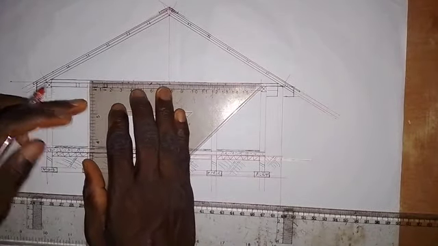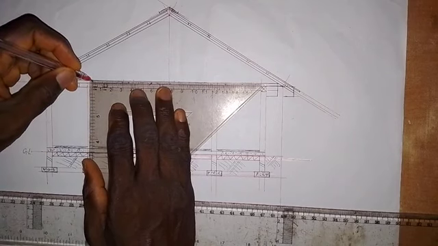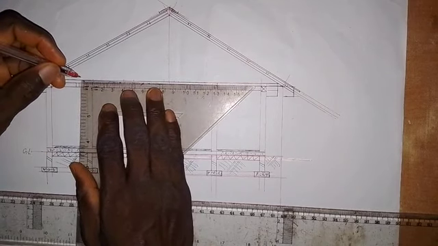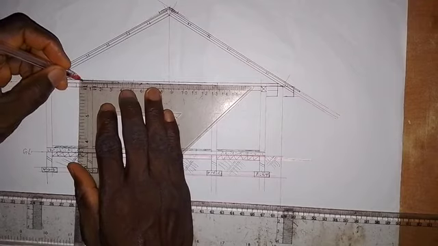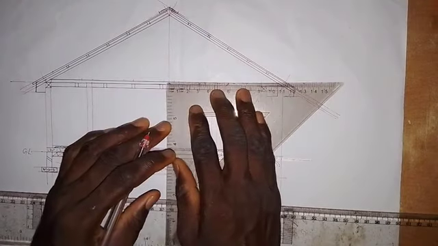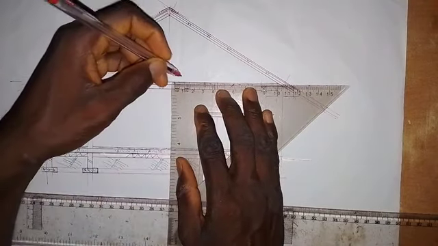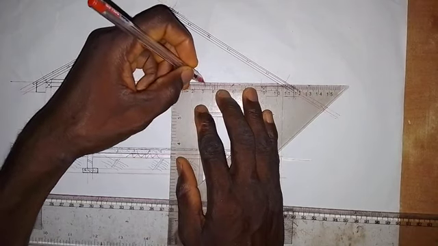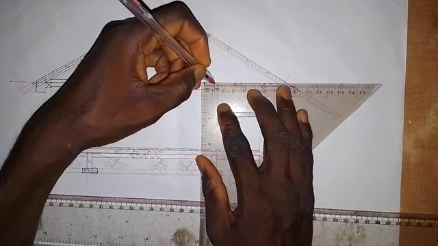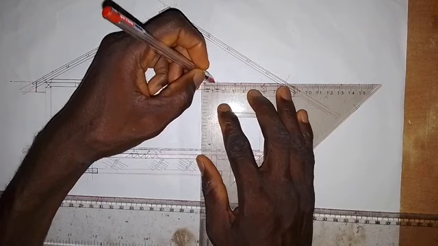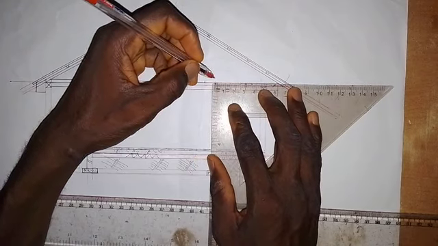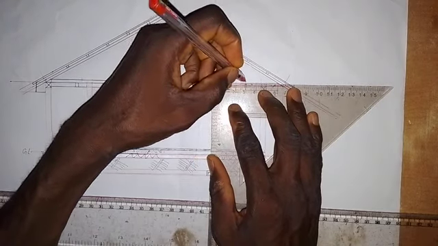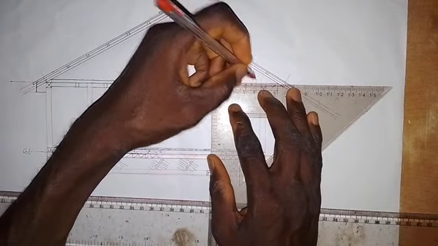From here, 30 millimeters, then 10 millimeters. So this is 10. Coming here also, from here I will take 30 millimeters, then 10 millimeters. Another one is 30 millimeters, then 10 millimeters. So this is okay for me.